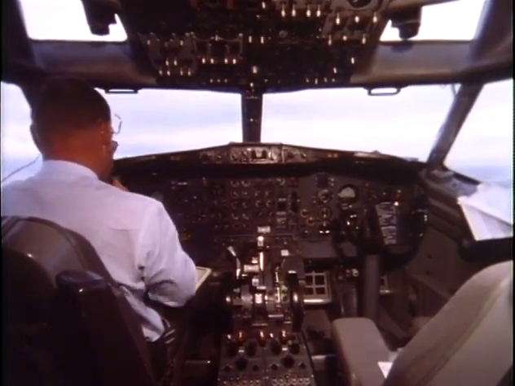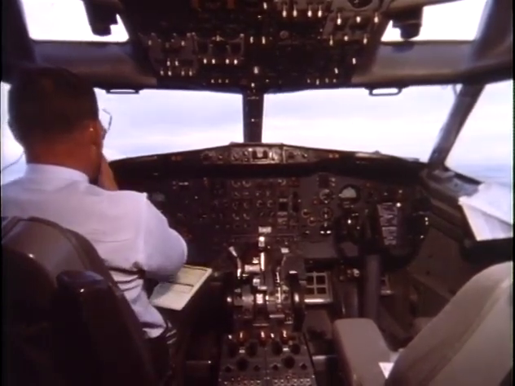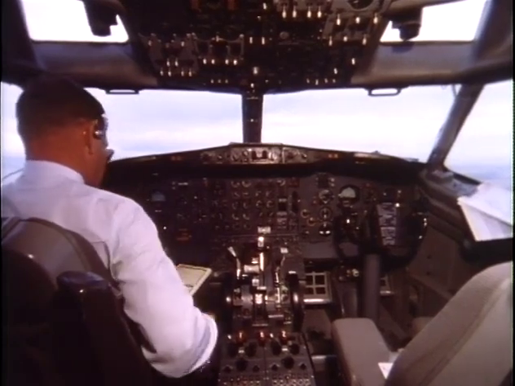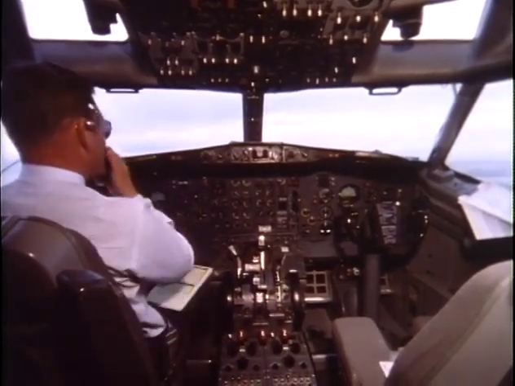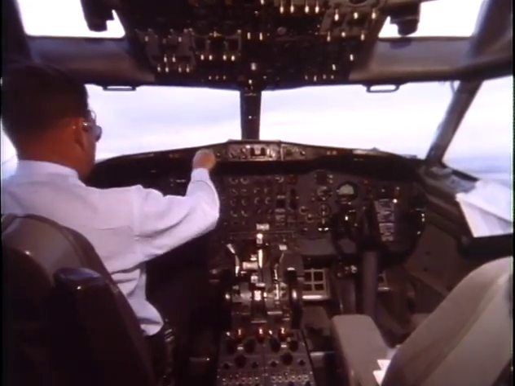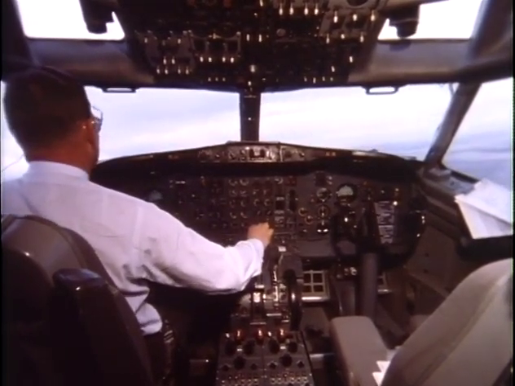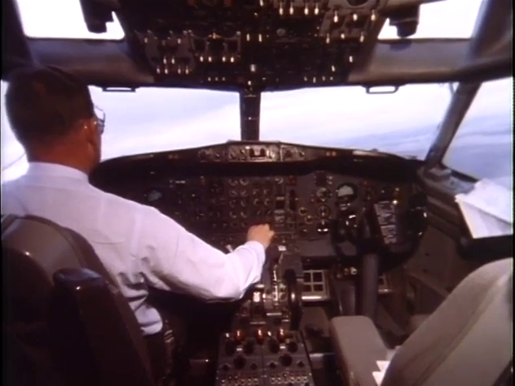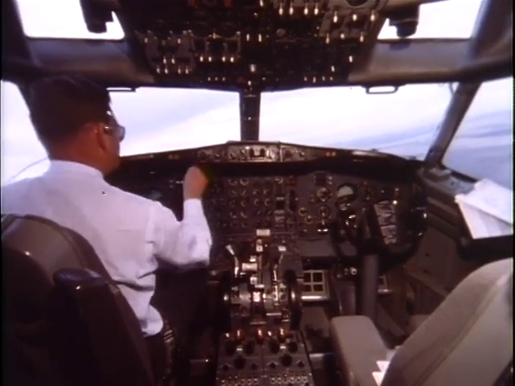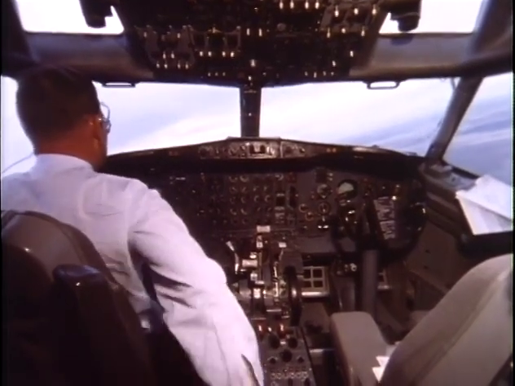Clearance has been requested to return to the outer marker for an ILS approach, and flaps have been raised to the 0 position as the aircraft continues to accelerate. The aircraft is now starting a right-hand turn to return to the outer marker. Captain is adjusting his flight director and heading selector in order to return on the proper heading to the outer compass locator.